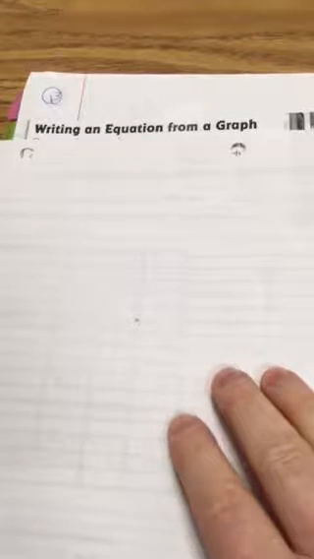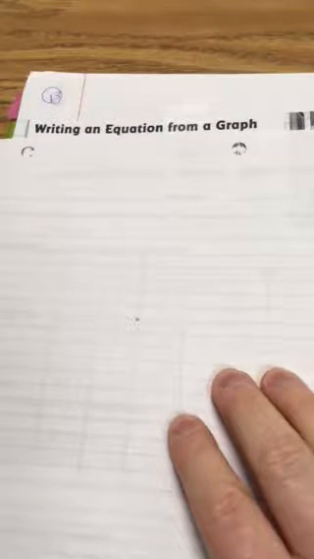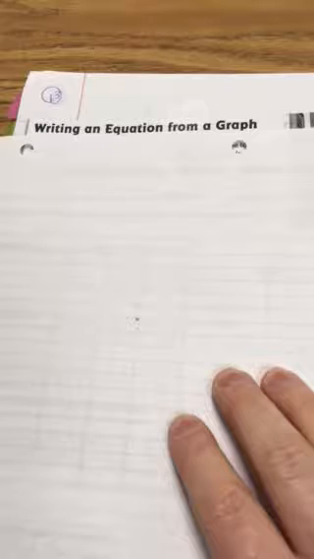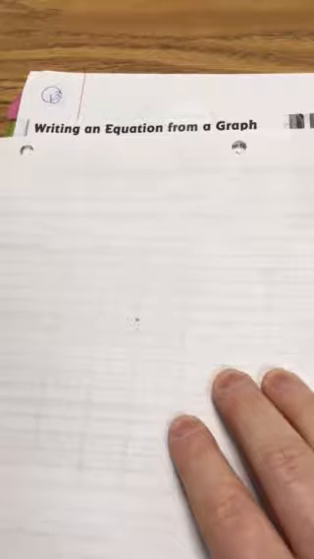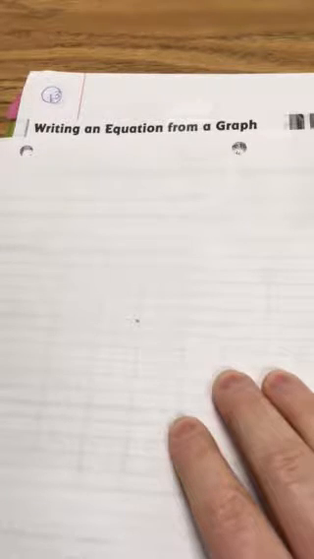Okay, we are looking at page 13 in our interactive notebook, and we are talking about writing an equation from a graph. Now Monday you plotted points, that was a review. Tuesday we looked at tables and graphs that had known independent and dependent variables, and we talked about those relationships.